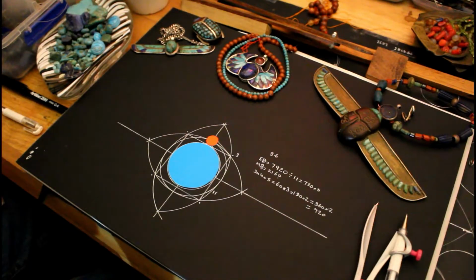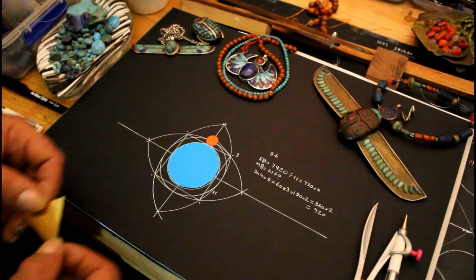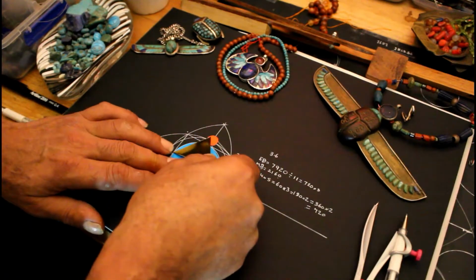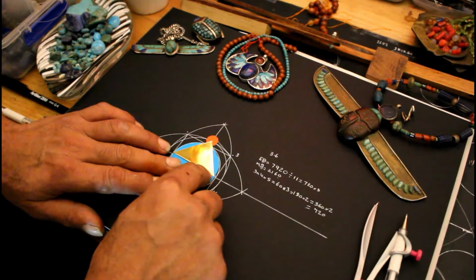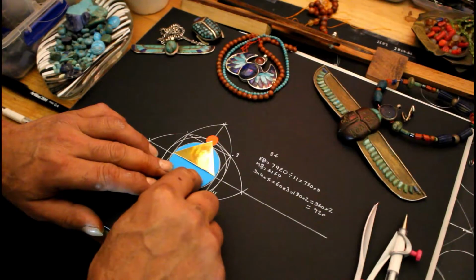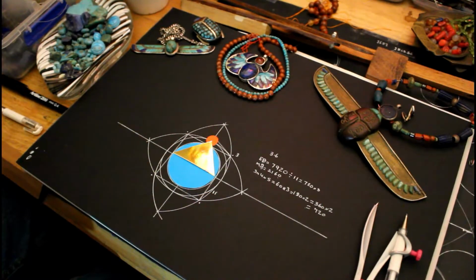And then the final little piece we're going to put on top is the Great Pyramid in there, and there you have it. And I think I'll leave you with that today.